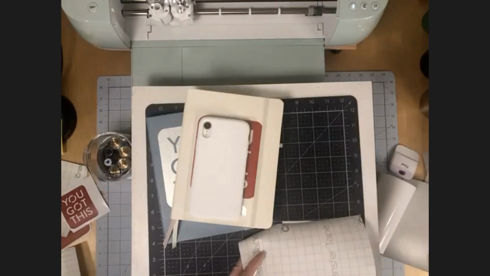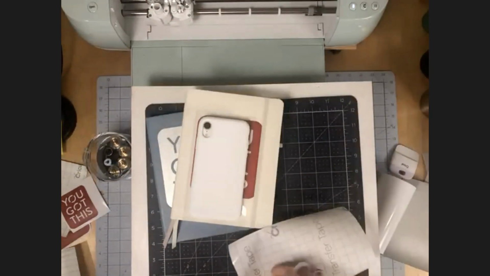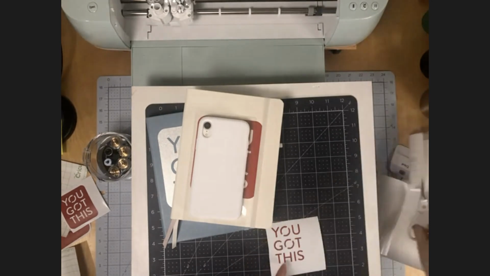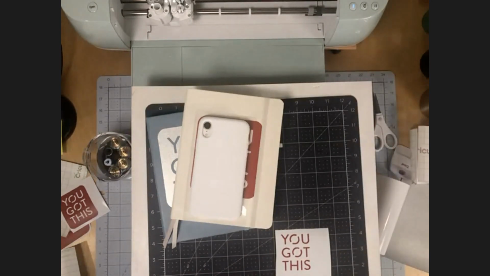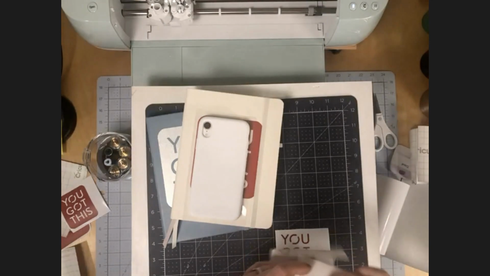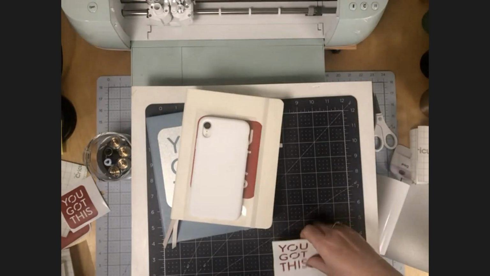So I'm going to just cut this a little smaller, and I'll show you how you can put it onto a phone case if you'd like. So this is the one I prepared. This is the negative space. And I will just peel up my transfer tape, like so. Have this ready to line up.